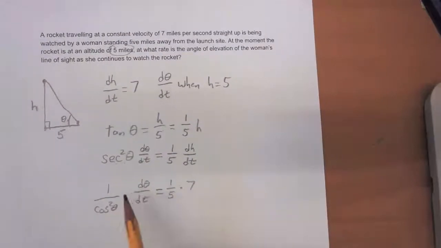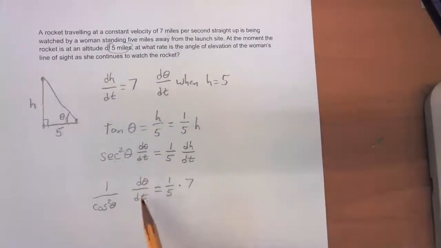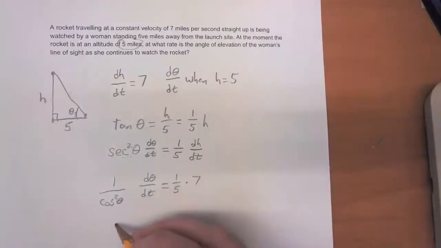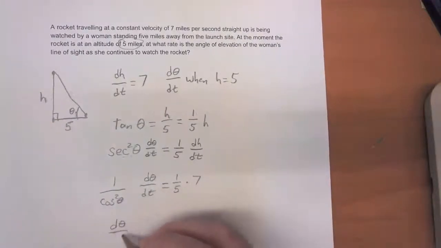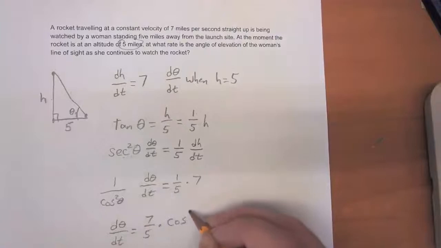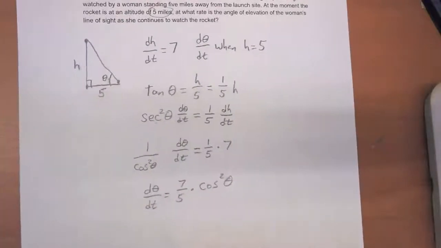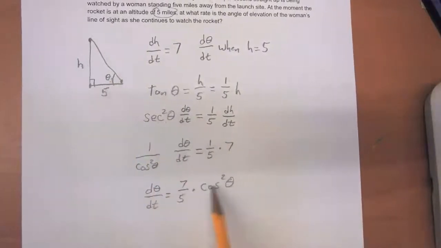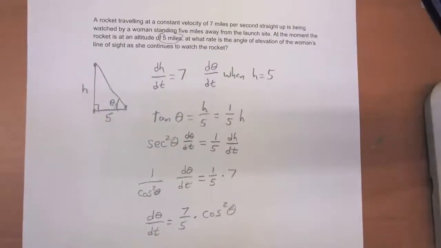All right. And now, just because we want to solve for d theta dt, I might as well multiply both sides by cosine squared of theta. So d theta dt is equal to 7/5 times cosine squared of theta. So how can we figure out what theta is, or alternatively, what cosine of theta is? We could do either one of those things. What extra fact do we know?